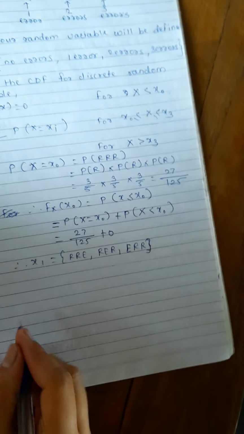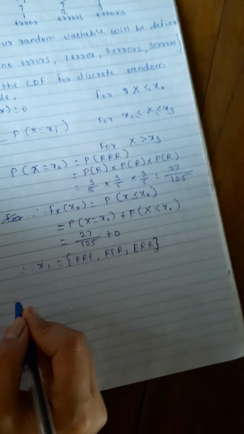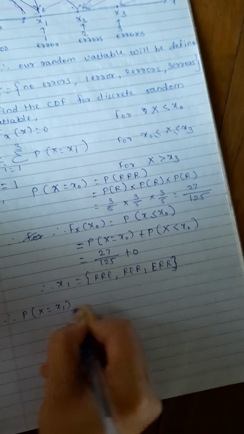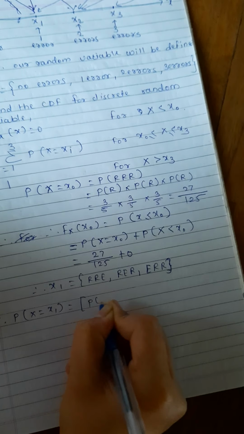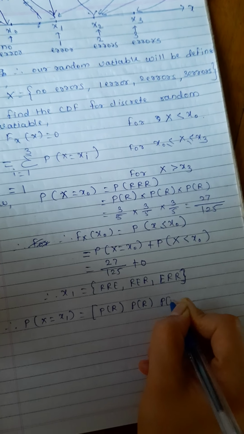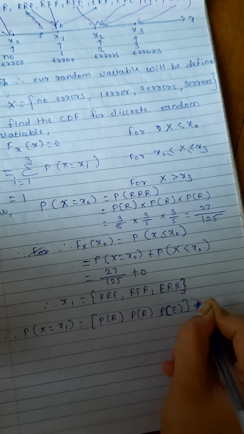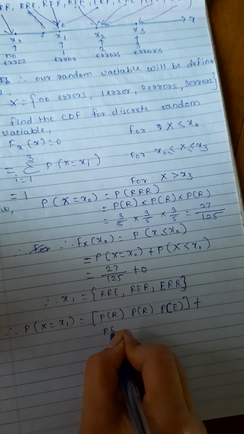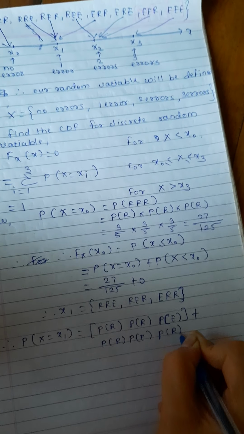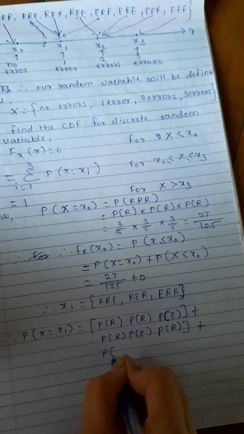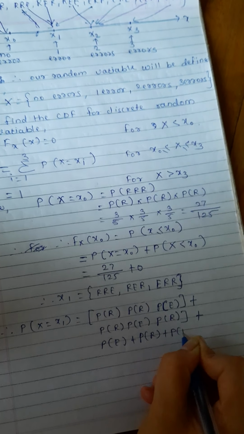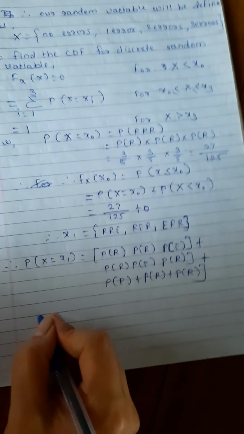The next one, p of x is equal to x1 is p of R, p of R, p of E plus the other two, so we have to make the addition of all these three.